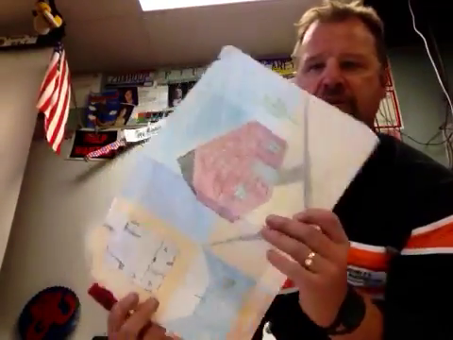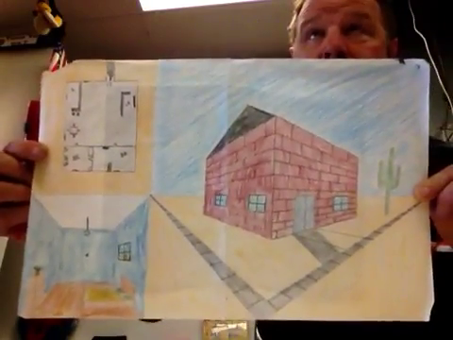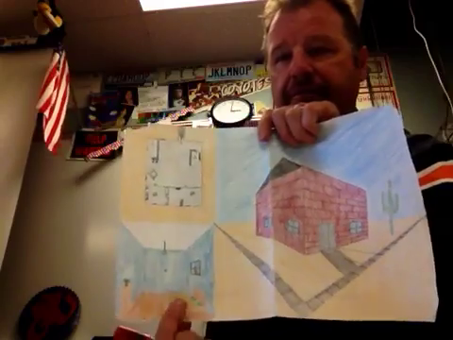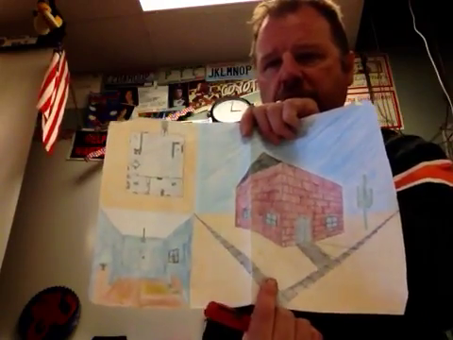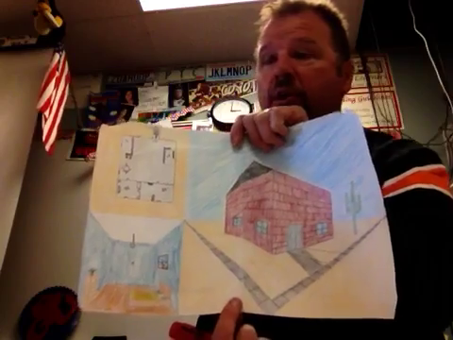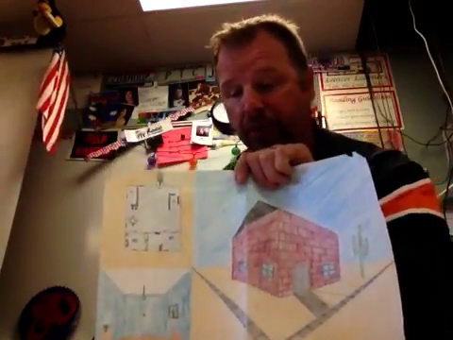Okay, here's some examples of perspectives also. This is a 1-point perspective. This is a 2-point perspective. There's also such a thing called a 3-point perspective, which is not even mentioned in our book. It's pretty complex, but there's an example of one over there on the board.